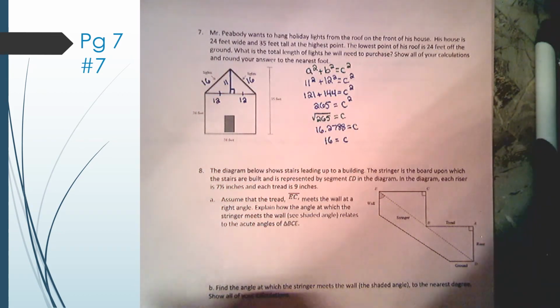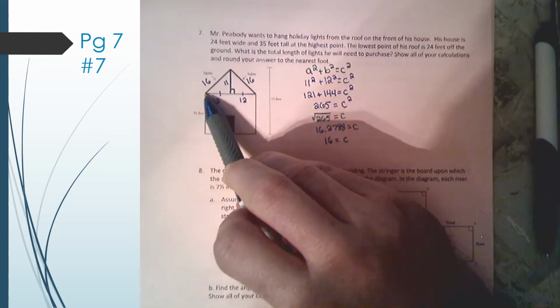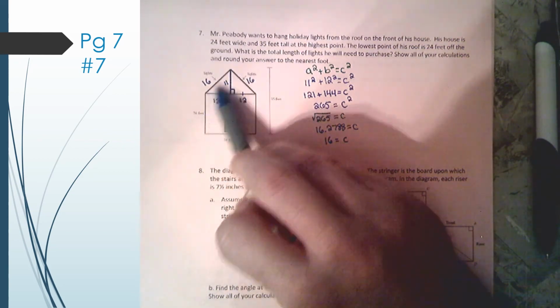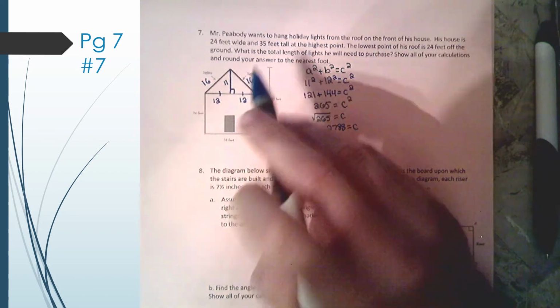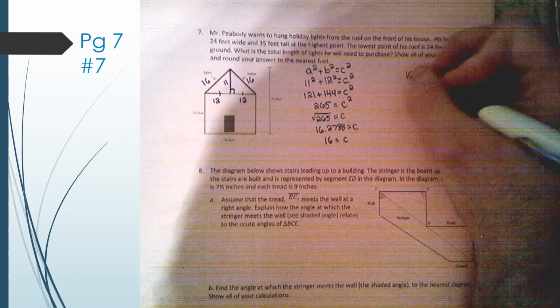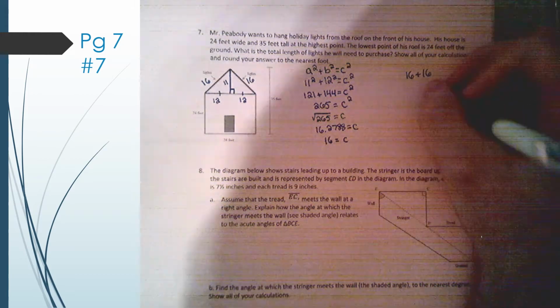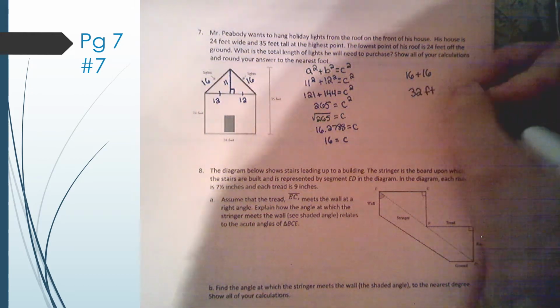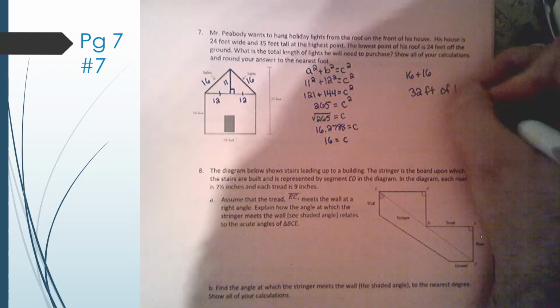If I want to know the total length of lights that I want, so he only wants to do it here and here. Now I would just do 16 plus 16. So 16 plus 16. And that would mean that I would need 32 feet of lights.